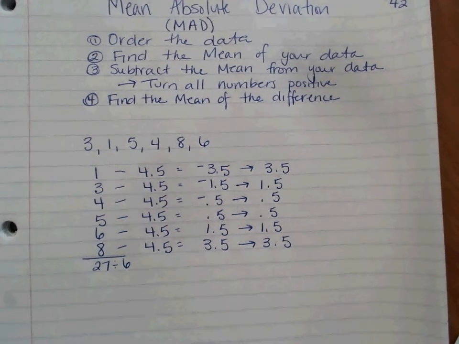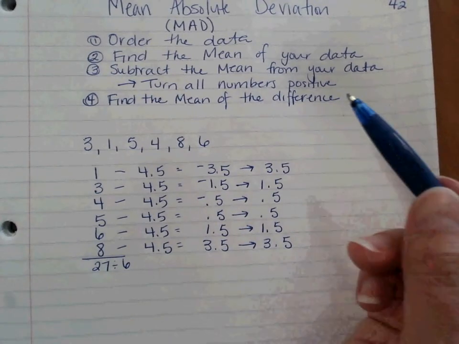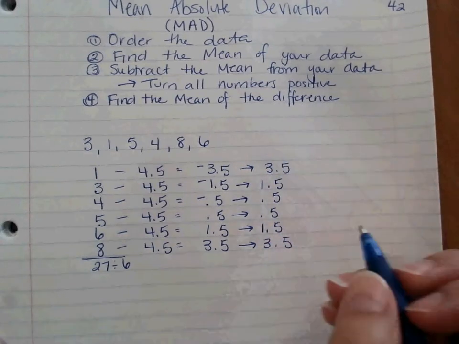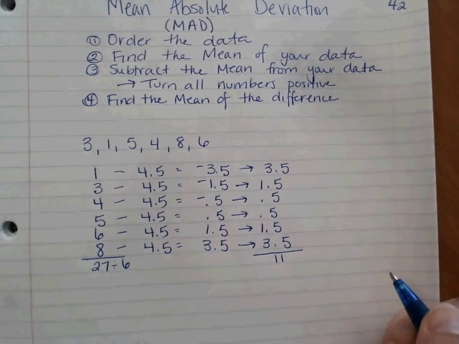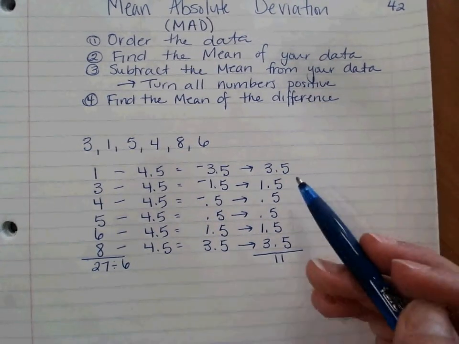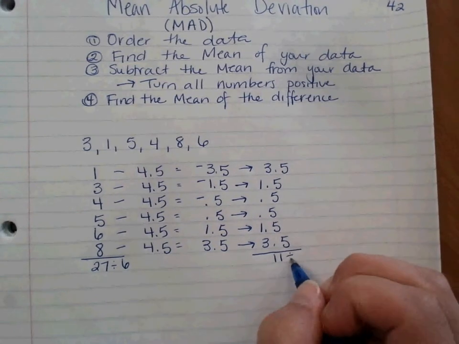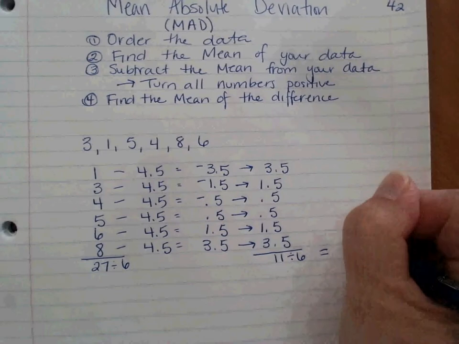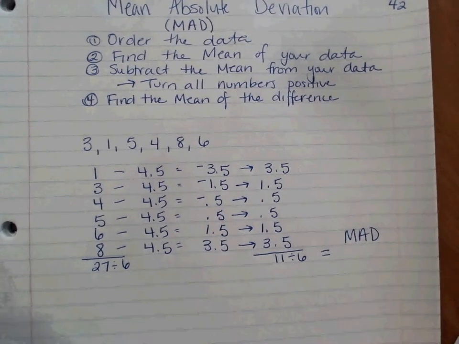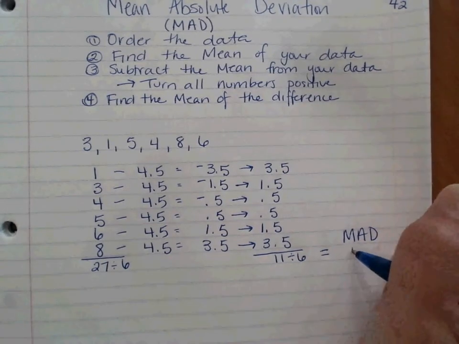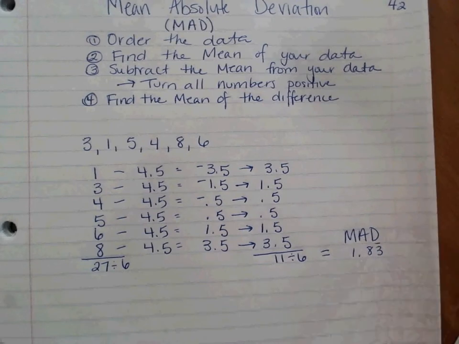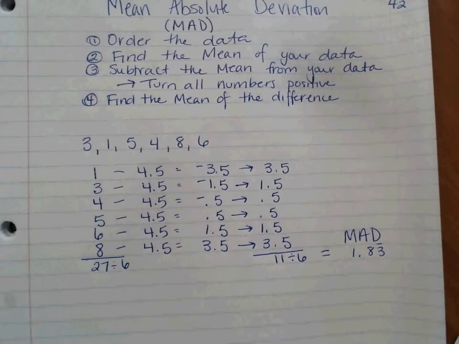So that's where I said turn them all positive. If it's negative, turn it positive. If it's positive, keep it positive. So now I'm going to find the average of these new numbers. I'm going to add them all up. Adding all these up, I get 11. I now need to divide it to find the mean. Still have 6 numbers, so divide by 6, which means that my MAD, my mean absolute deviation, how much difference there is in the numbers, is, when I divide this, 1.83 repeating, so you can just round that to 1.83, because that 3 does not round up.